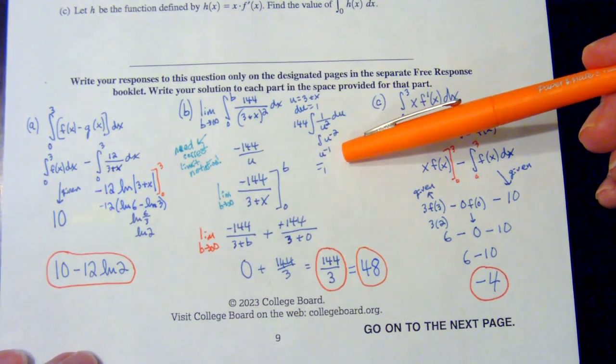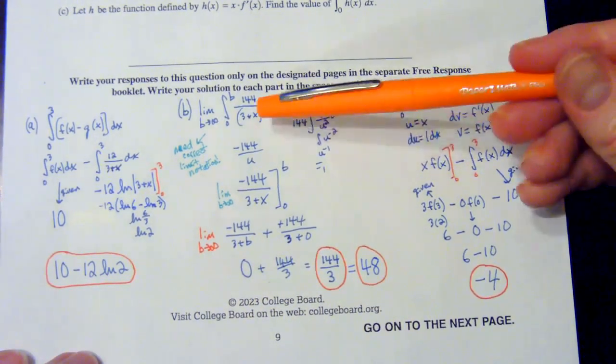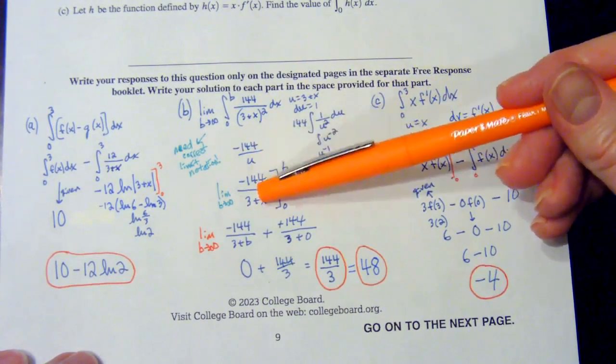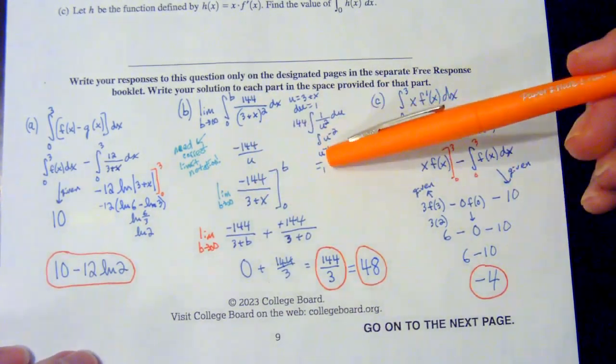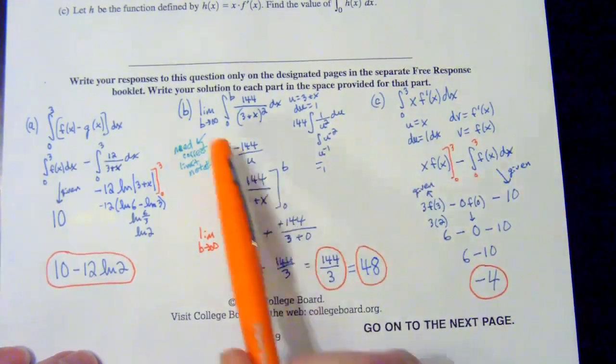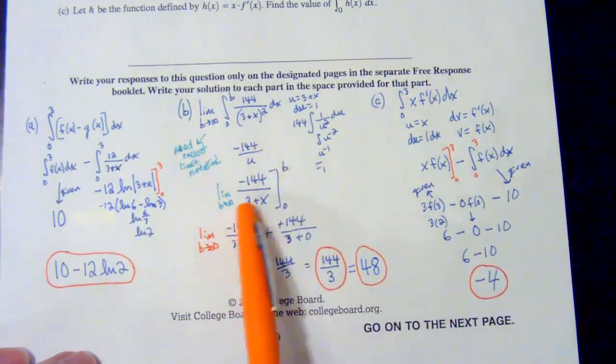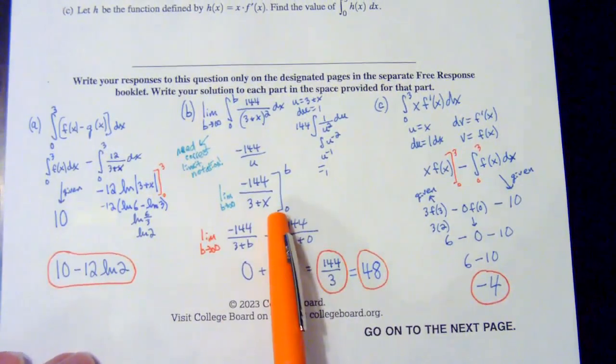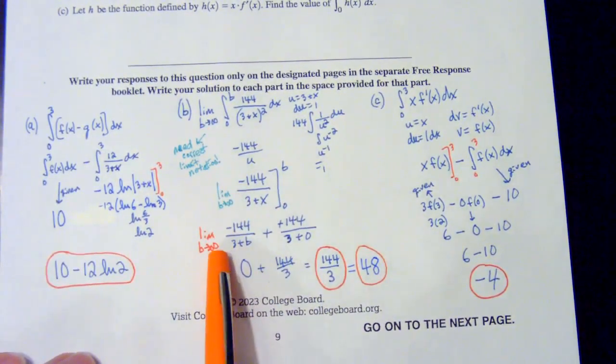Especially on these improper integral problems, I always get rid of the negative exponent first. So I make it like that. And then we can plug those x's back in. So get rid of those negative exponents, drop that down to the bottom. And then you could plug in that 0 and the b. So plug in top minus the bottom. So you get this. And then that limit as b approaches infinity is there.